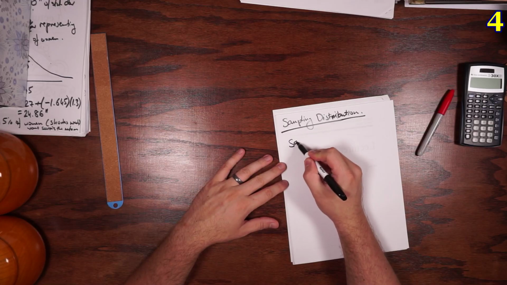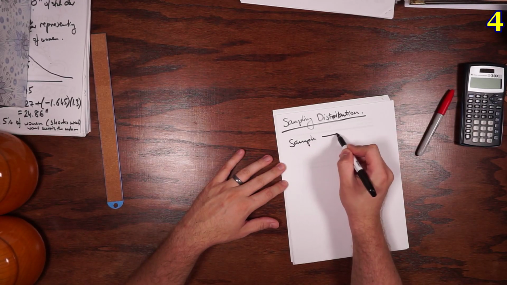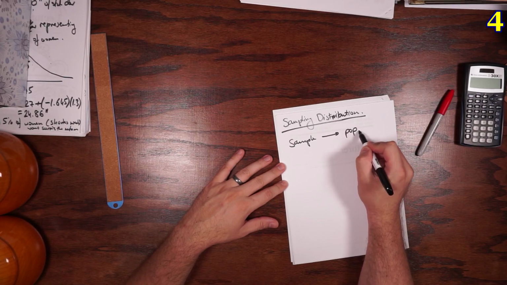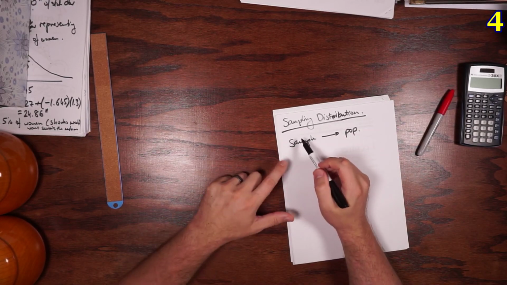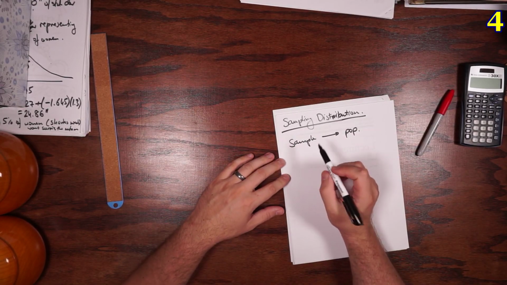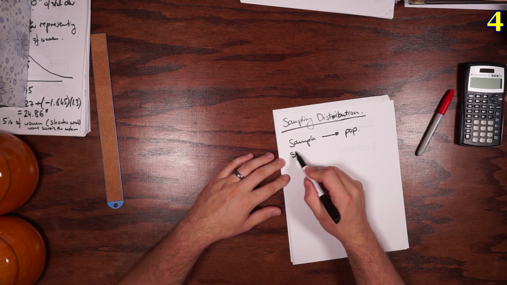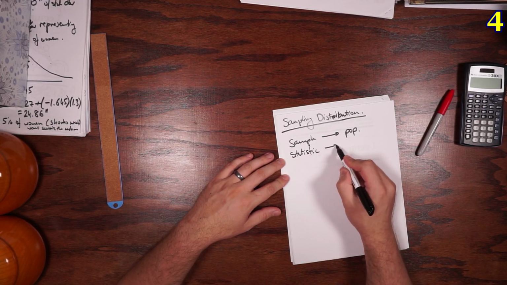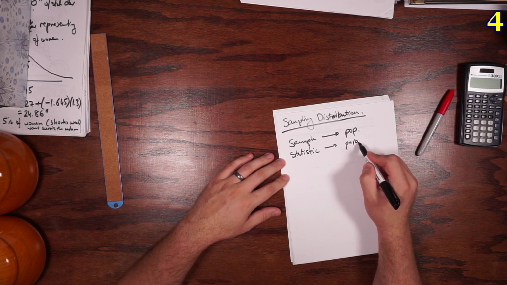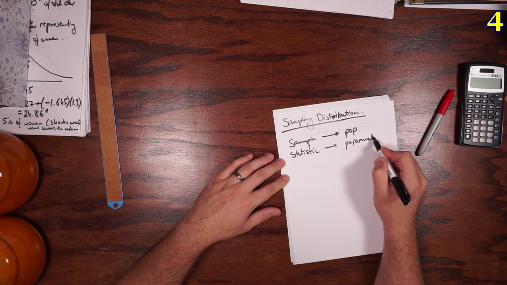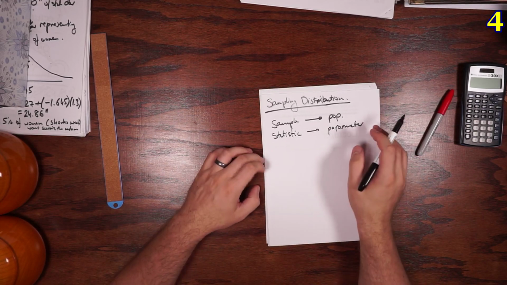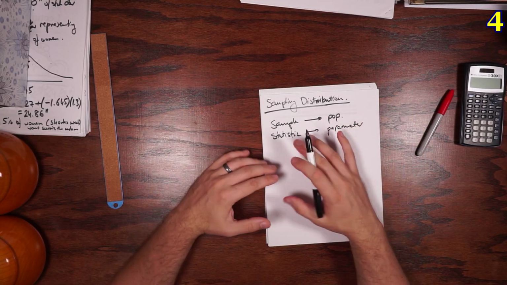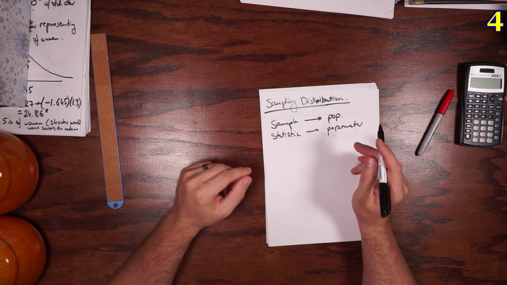What we want to do is take a sample and be able to talk about the population using the information we got from the sample, right? So we want a sample statistic going into some population parameter, right? And that's the basic idea for chapter 4.